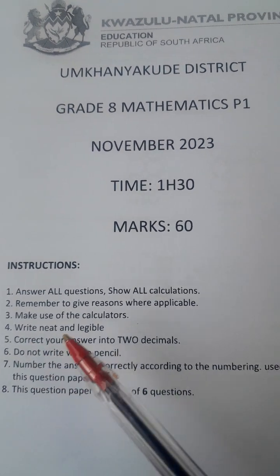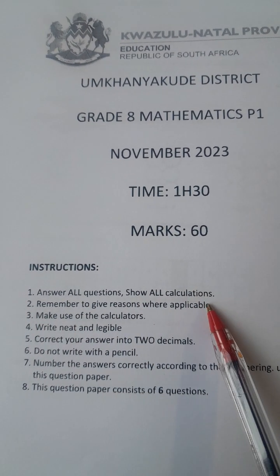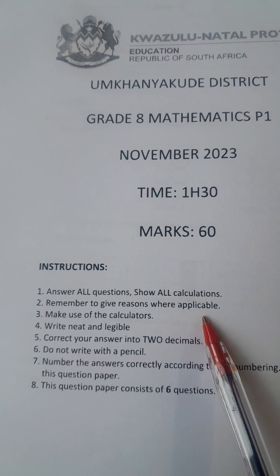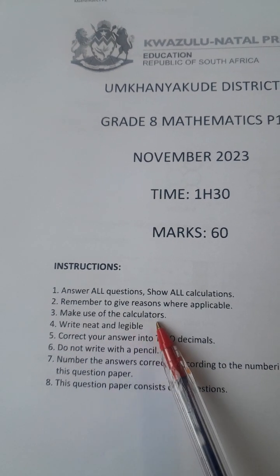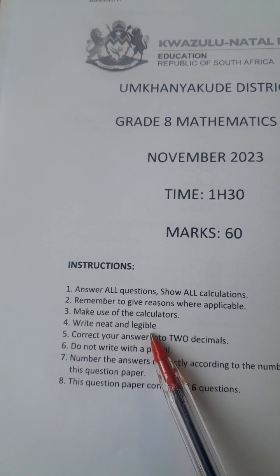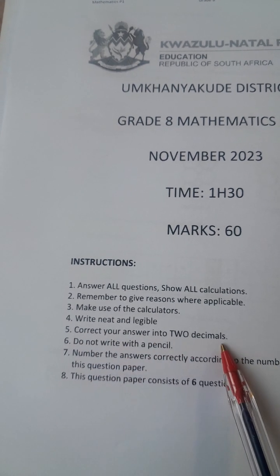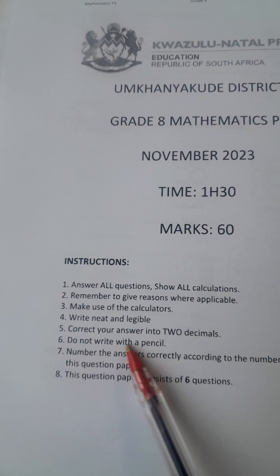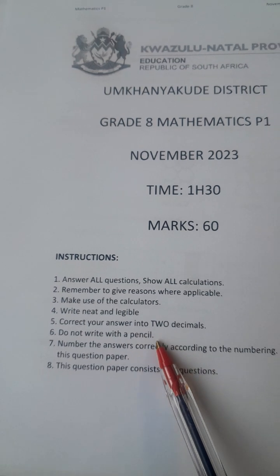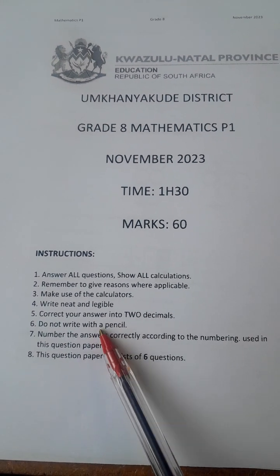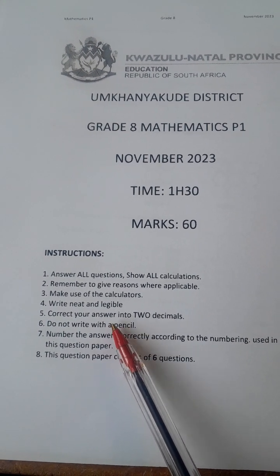You can see most of the instructions: answer all questions, show all calculations. Very important. Remember to give reasons where applicable. Make use of the calculators. Write neat and legible, please, so that you can be seen what you are doing. Correct your answer to 2 decimals. Do not write with a pencil. Very important. Grade 8, you guys need to make sure you write with a pen, not a pencil.